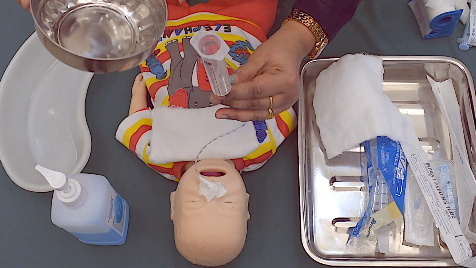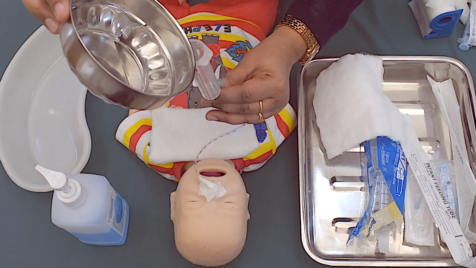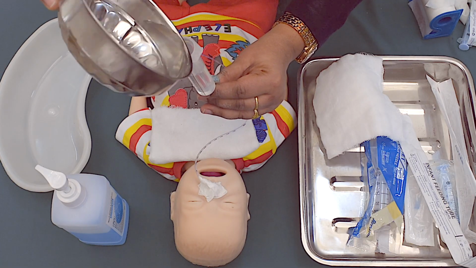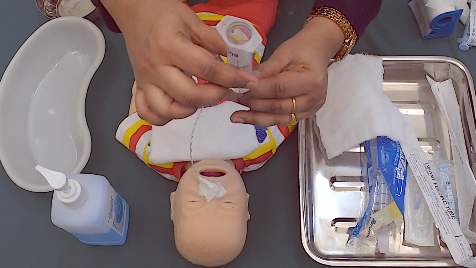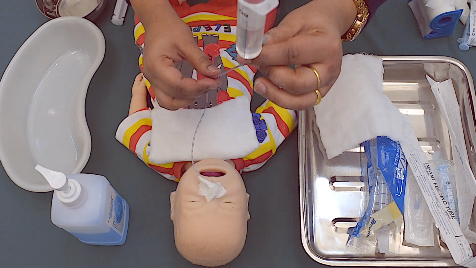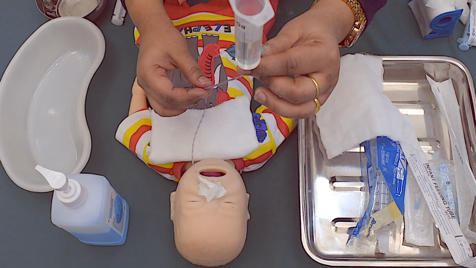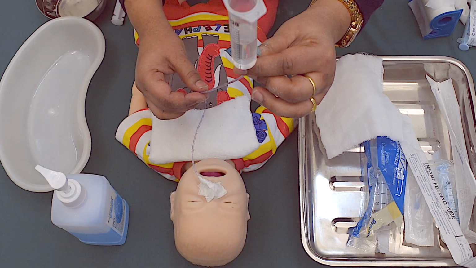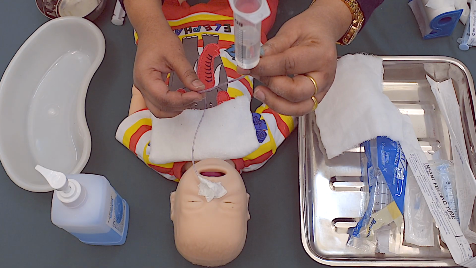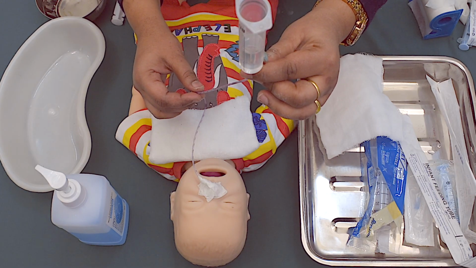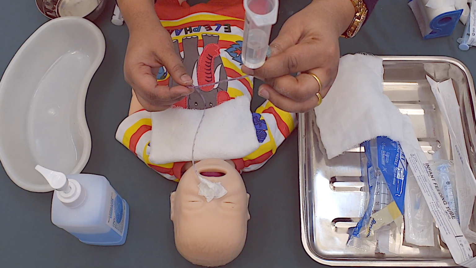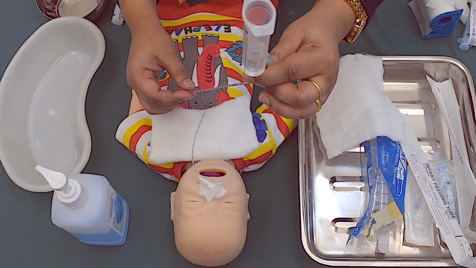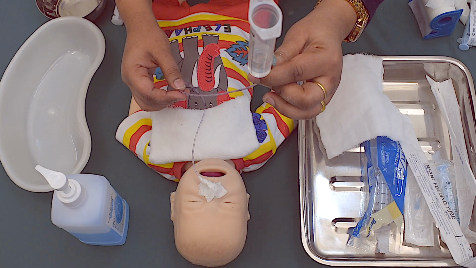Pour the required amount of feed, release the clamp and let the feed flow freely. Let the feed flow. Add additional amounts if needed.